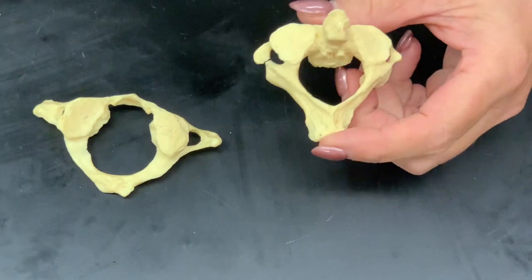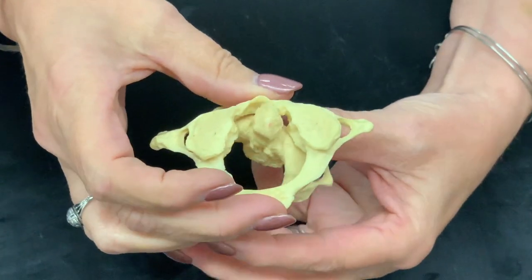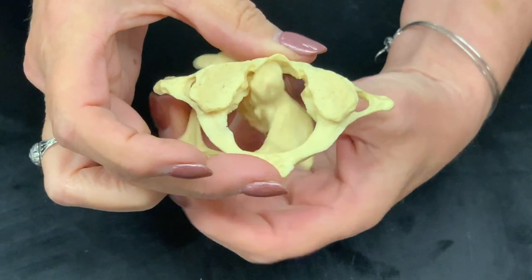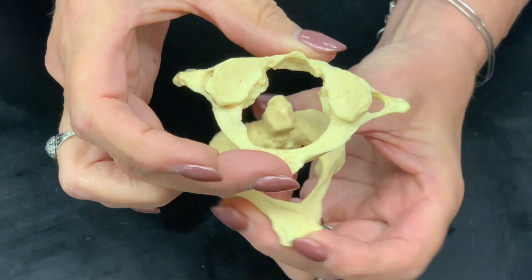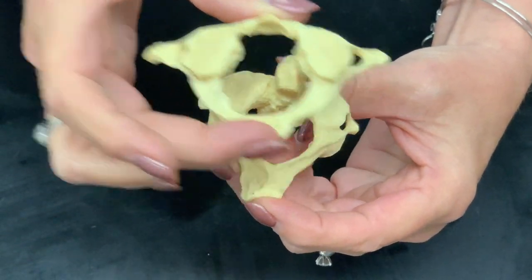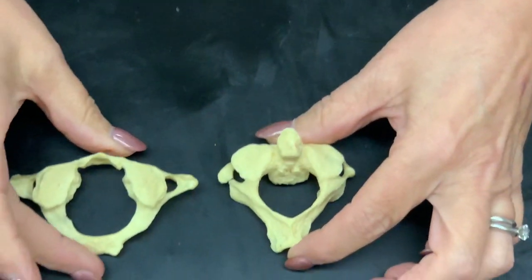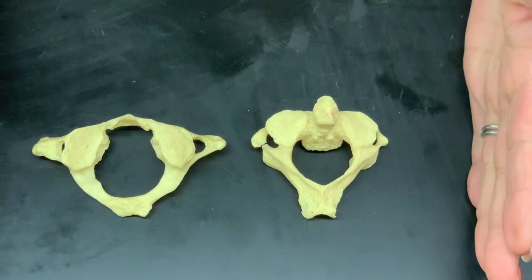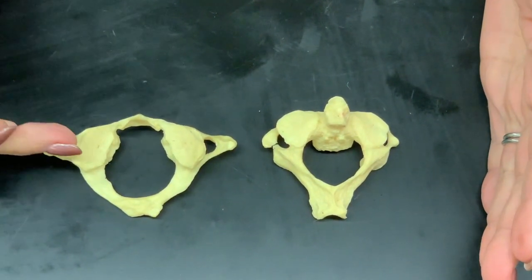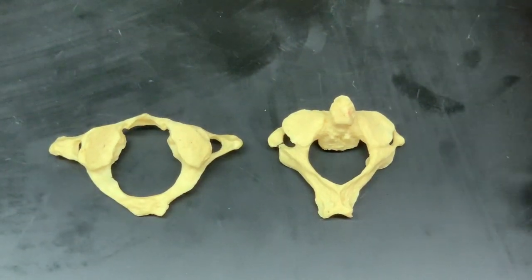C2 is called axis because when C1 sits on it, C2 can rotate on its axis. See how it's twisting here? We have a ligament that goes across and holds this in place and allows it to rotate on its axis. When you identify C1 and C2, you need to identify them by both name and number. C1 atlas, C2 axis.